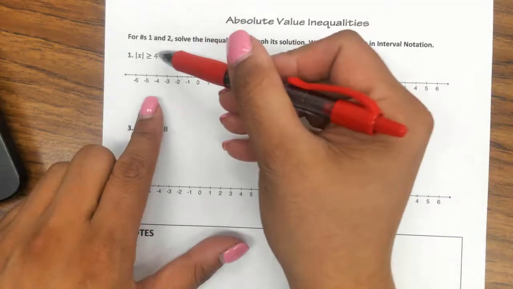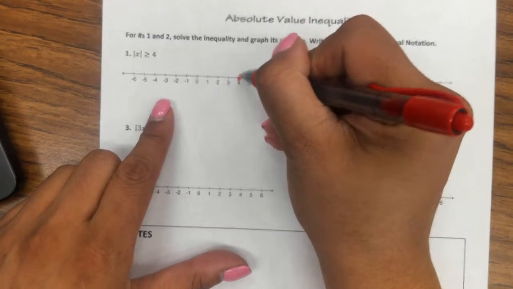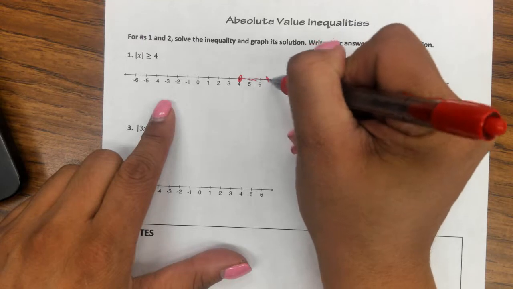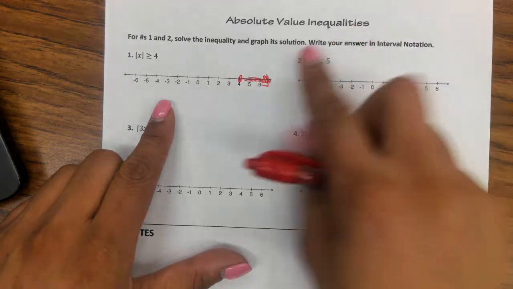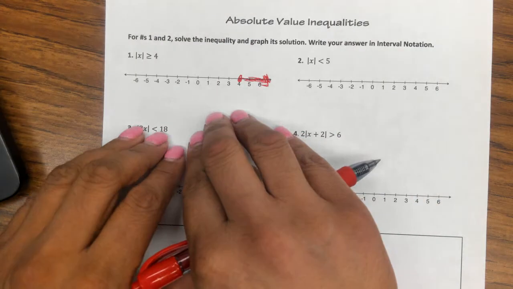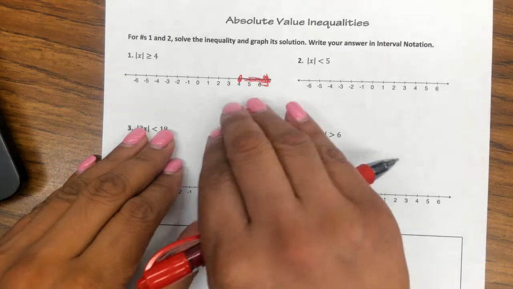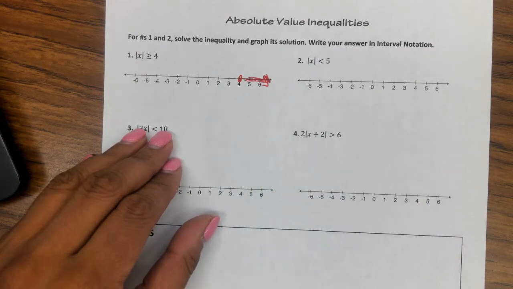If we want the absolute value of x to be greater than 4, obviously all numbers bigger than 4 will satisfy this inequality. Just to remind you, if you are solving an inequality, your answer is going to be an interval. It's not going to be just one value. I'm sure we're all comfortable with this when x is greater than 4.